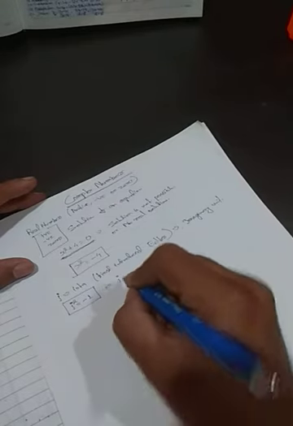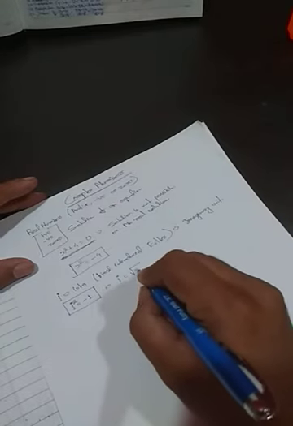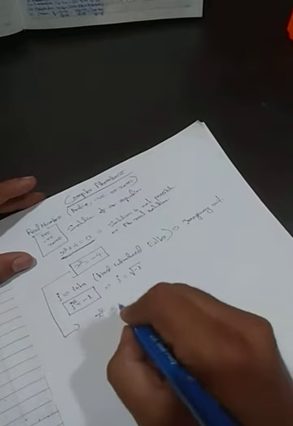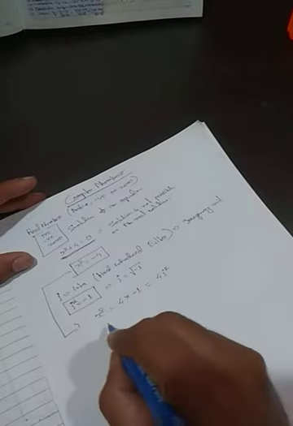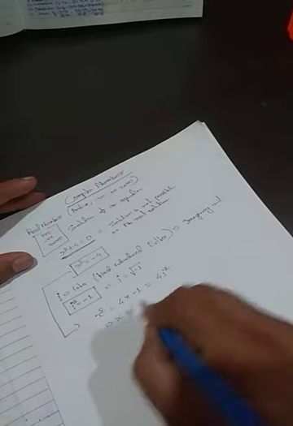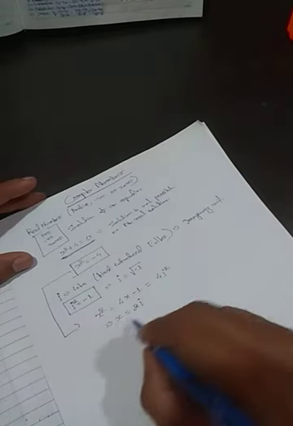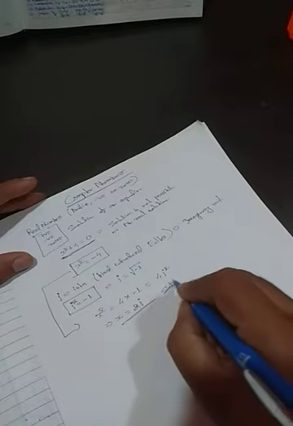i is equal to square root of minus 1. From this we can see x square is equal to 4 into minus 1, equal to 4i square. From here you can say that x equals 2i. So now we have the solution here.